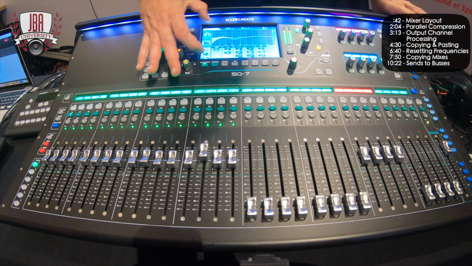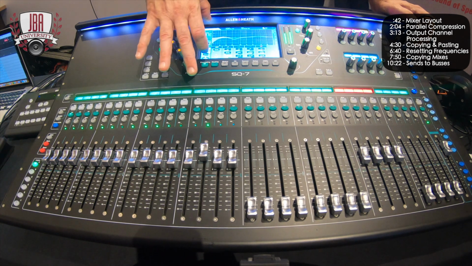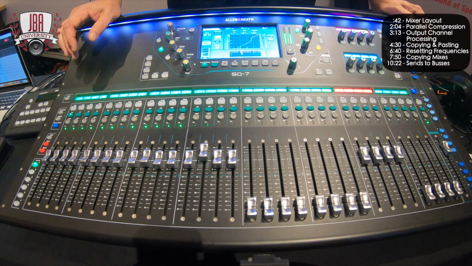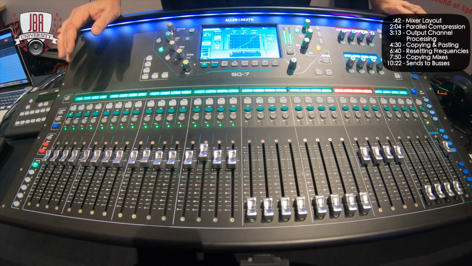Okay? Notice the bank view of that one channel stays put on the left-hand side of the screen. So now I can hop to something else, like the gate. Well, the gate is self-explanatory. You all know our other stuff, so this is the same thing.